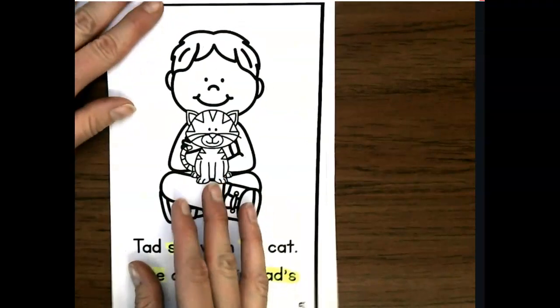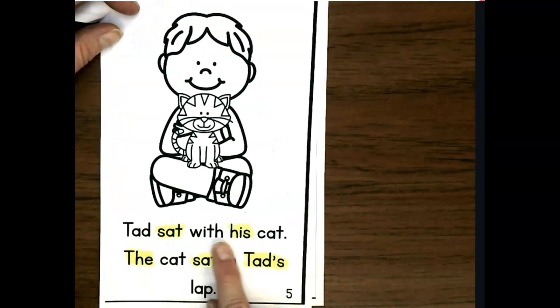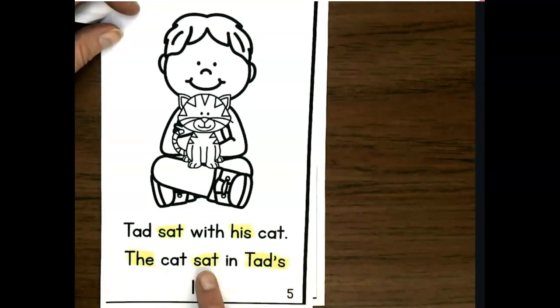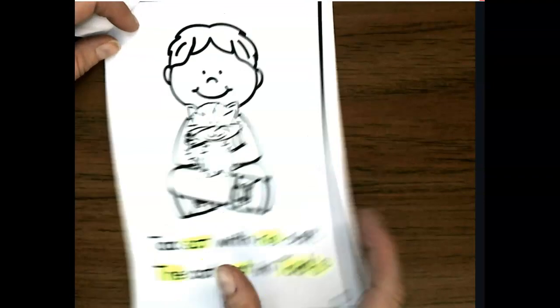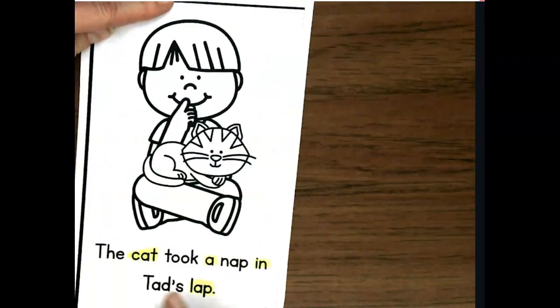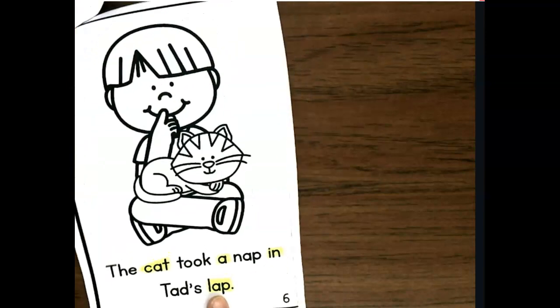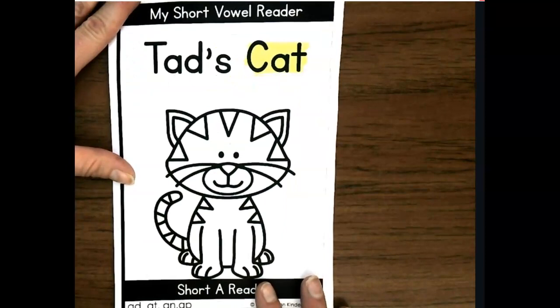Keep going. Tad. With. Cat. Cat. In. Lap. The. Took. Nap. Tad's. Great job working on the story Tad's Cat today. The next video that you watch, you'll be working on Tad's Cat Part 2.